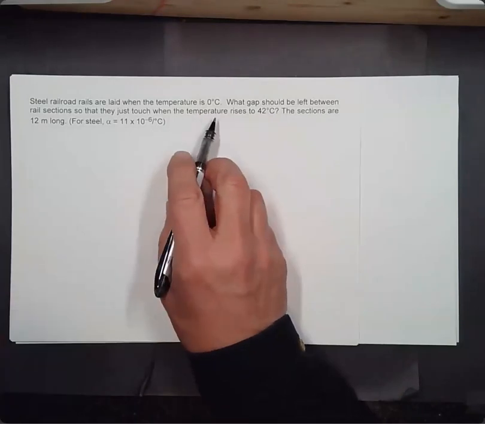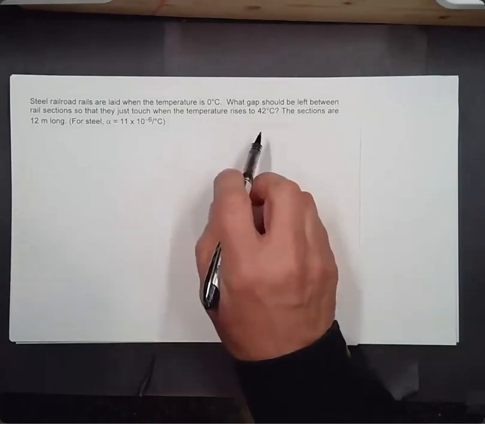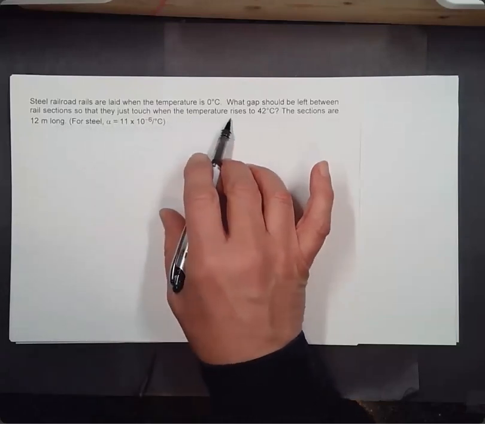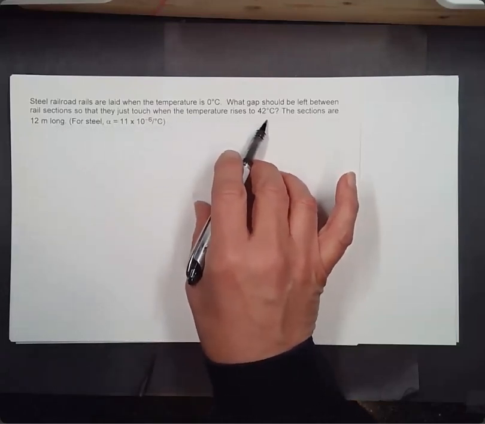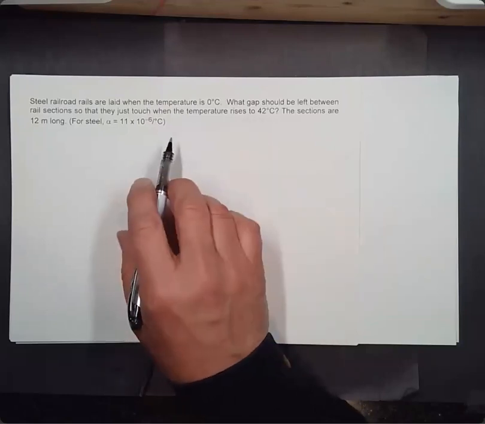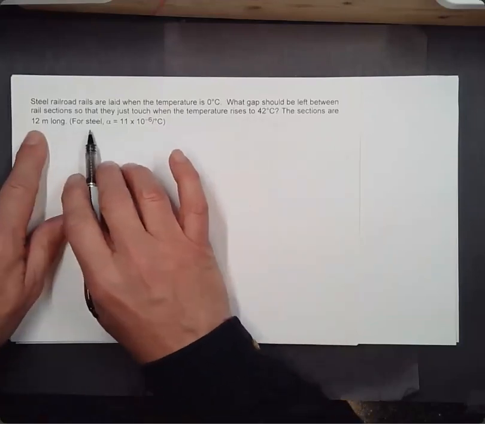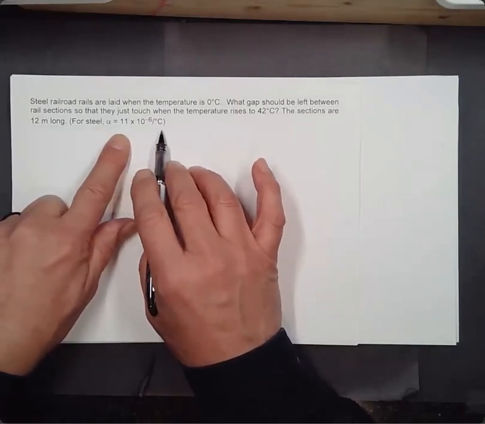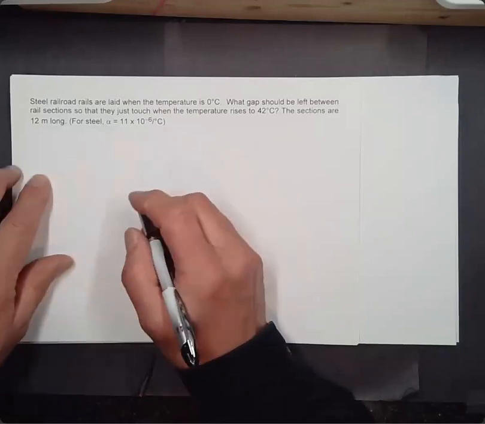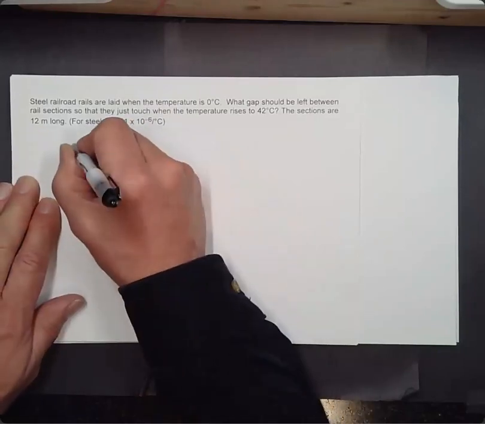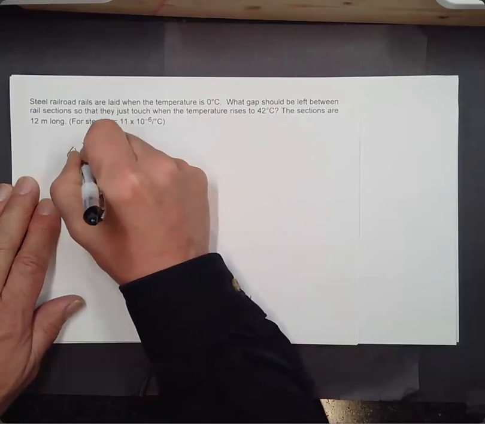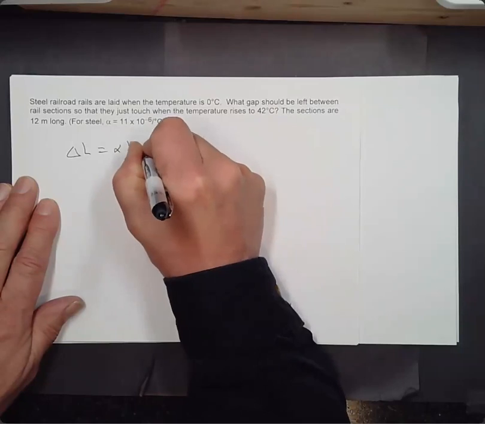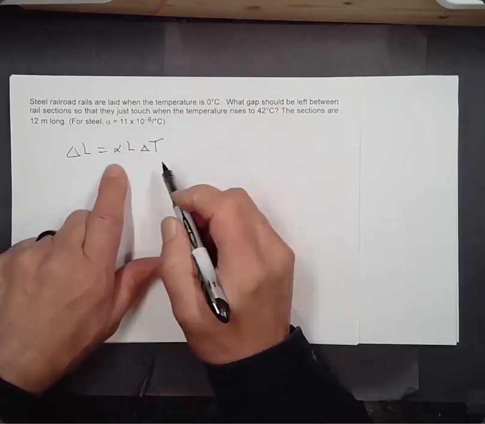They lay them when the temperature is 0 degrees Celsius. What gap should be left between rail sections so that they just touch when the temperature rises to 42 degrees Celsius? And the sections are 12 meters long. For steel, we're going to use alpha is 11 times 10 to the minus 6 per degree Celsius. Well, the delta L is going to equal alpha L delta T, and we've got everything we need here.